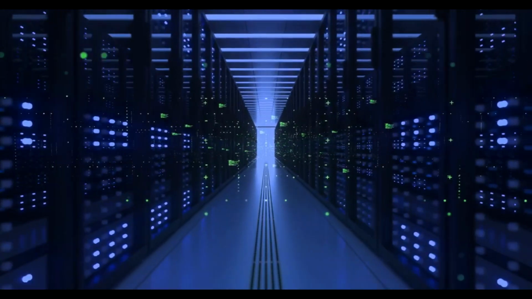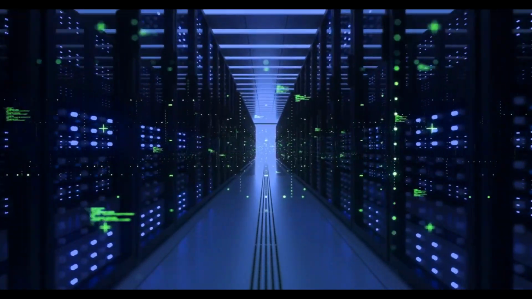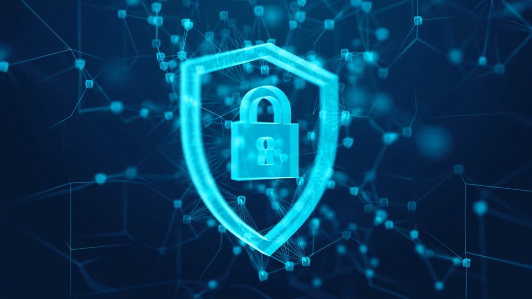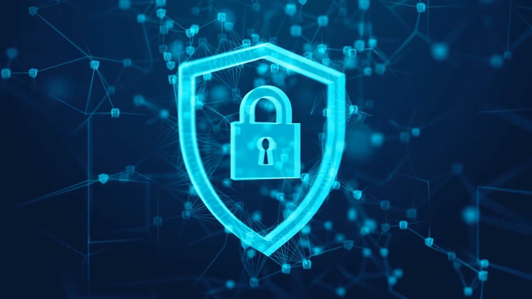Congratulations! You've just explored MySQL security best practices, ensuring a robust and secure environment for your database.